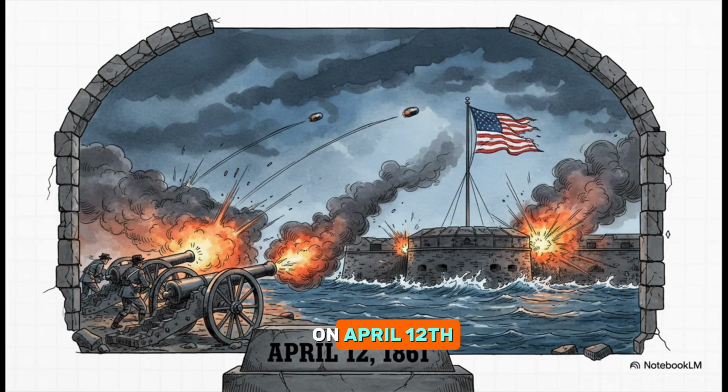On April 12, 1861, Confederate cannons opened fire on Fort Sumter, a federal fort. The Civil War had begun. The nation was now literally at war with itself, fighting over the very meaning of its own existence.